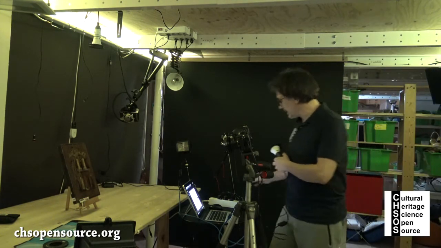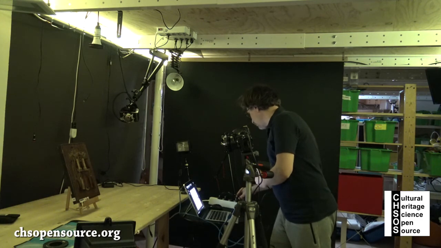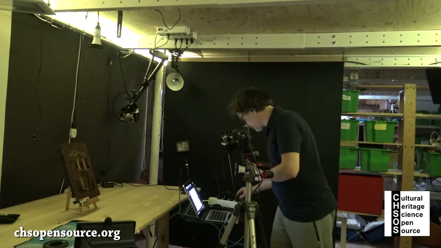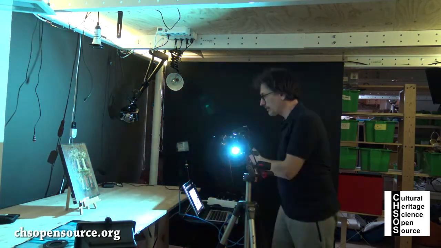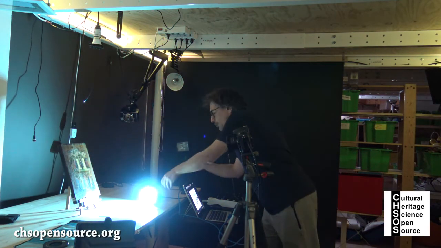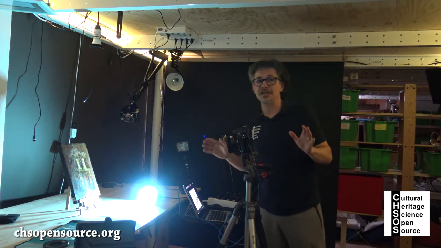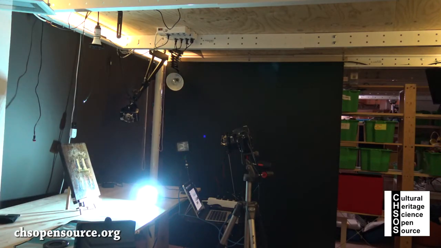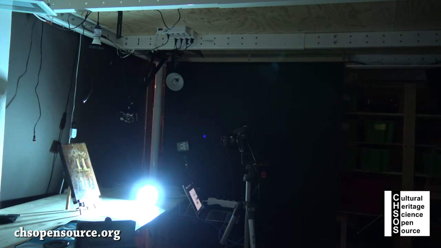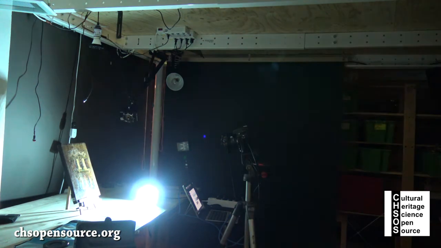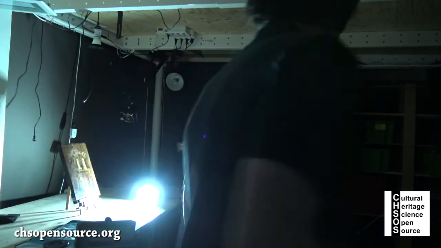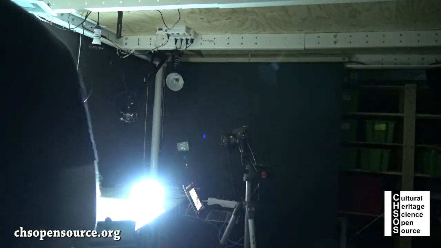So the operation to get this image is we have this lamp on, and we need in this case to make as much darkness as possible. So we turn off all the lights because we don't want to have any possible infrared pollution in the environment. Okay, there it is. It seems we have enough darkness.